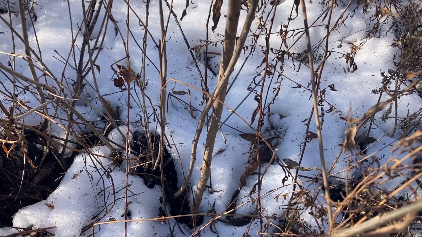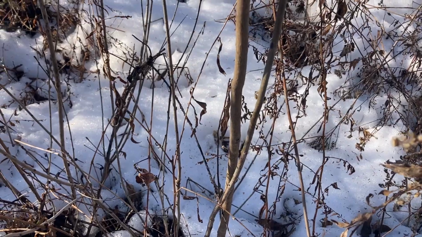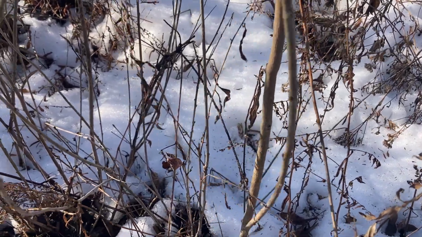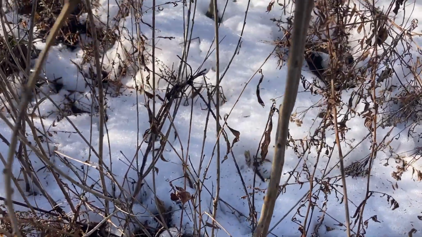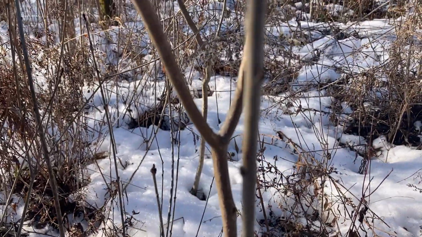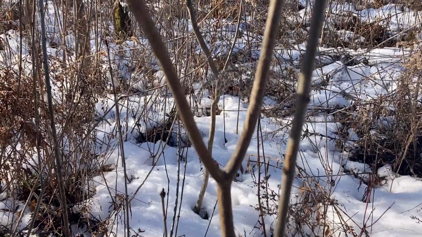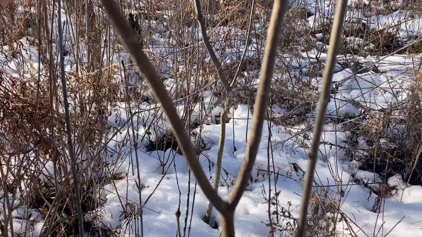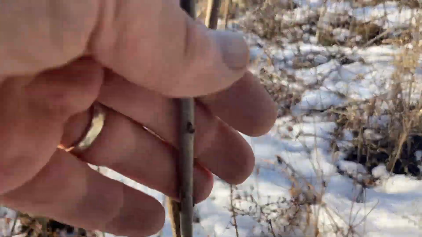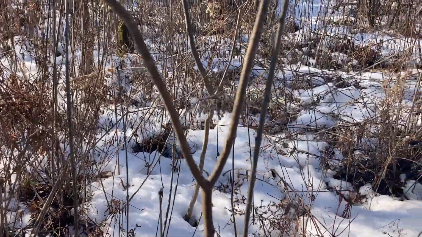So here's one example of how buckthorn is invasive. Let's look at this branch right here, right beside this other tree, which is growing in a fork right here. This is an ash, and this is a buckthorn.